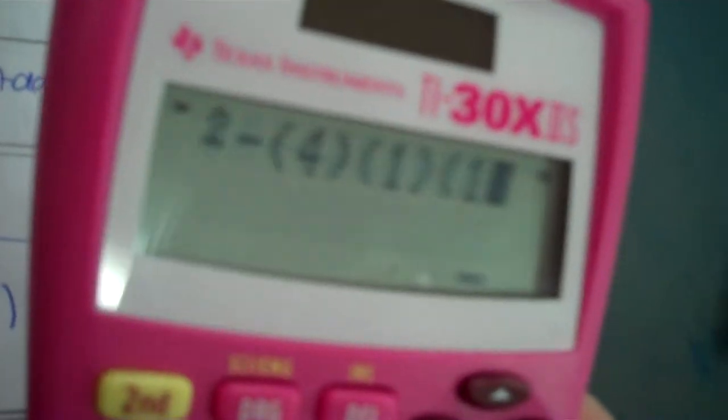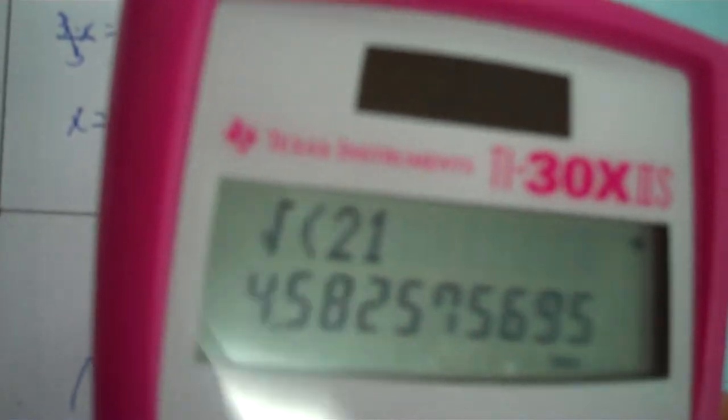So, put your plus minus there, put your 5 in front, 2 times 1 is 2. Now we've got to figure out what I'm taking the square root of. So I go parentheses, negative 5 to the second, minus 4 times 1 times 1, it's going to be 21. That's going to be irrational, but you just round it, 4.58.